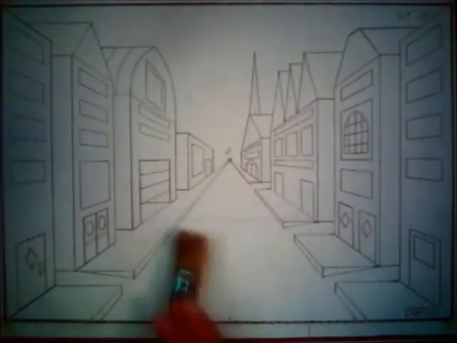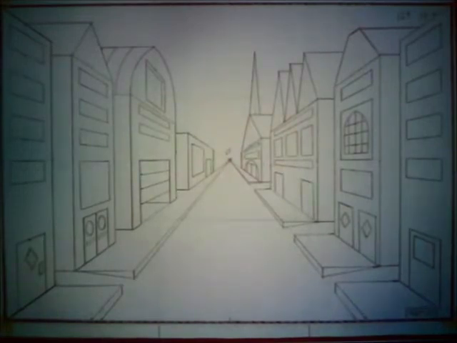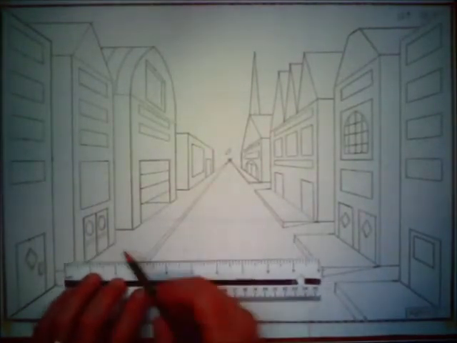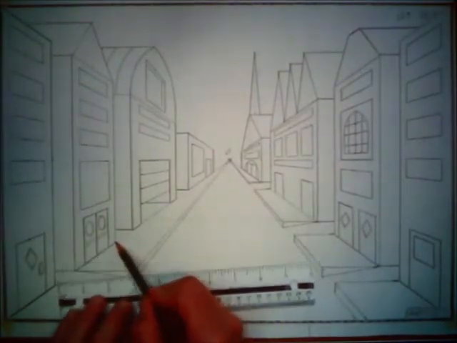Okay, now this seems like a tedious process, meaning it seems like it takes a long time, and it really does at first. Once you learn this, you can make drawings like this rather quickly.